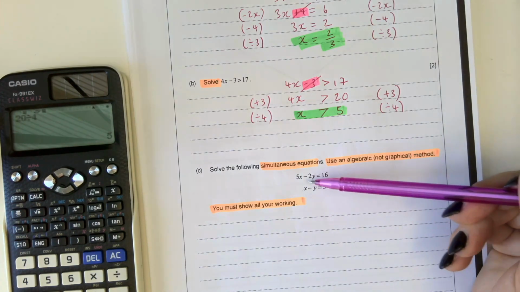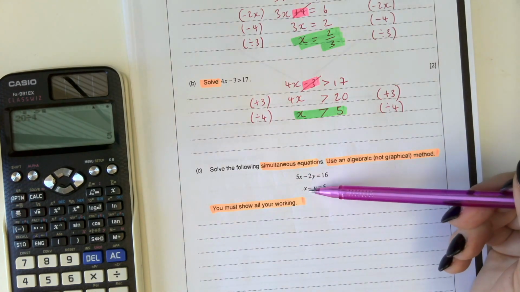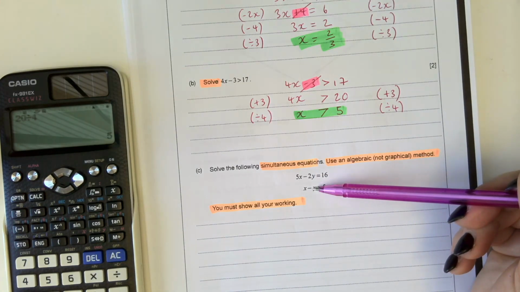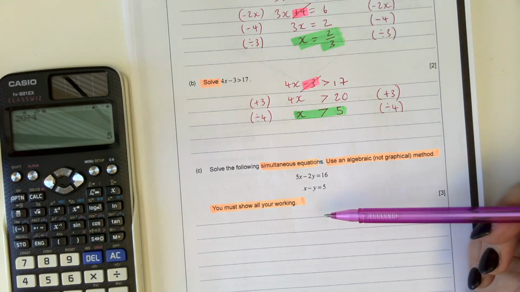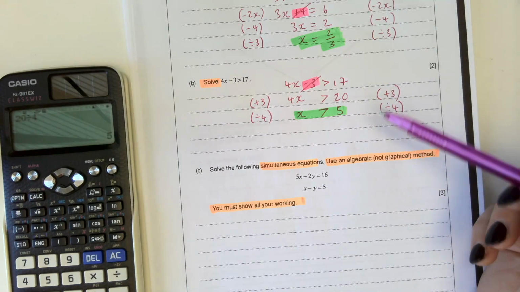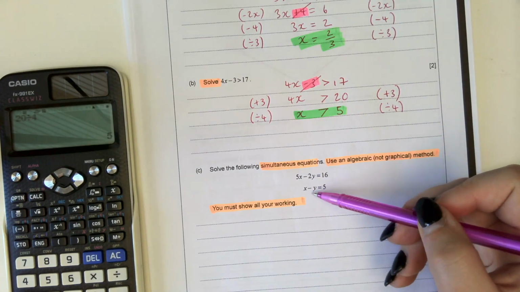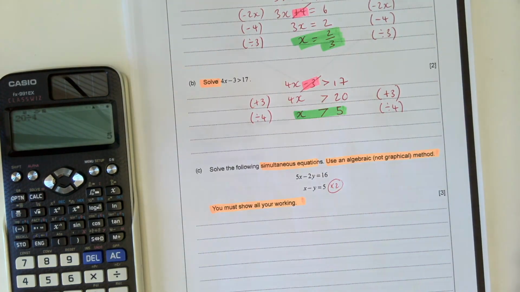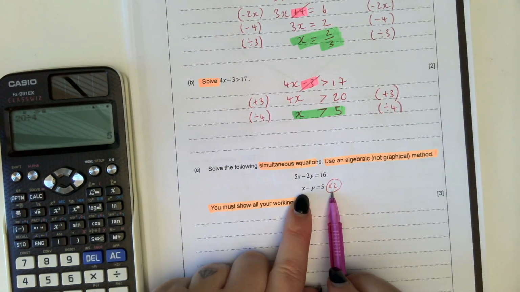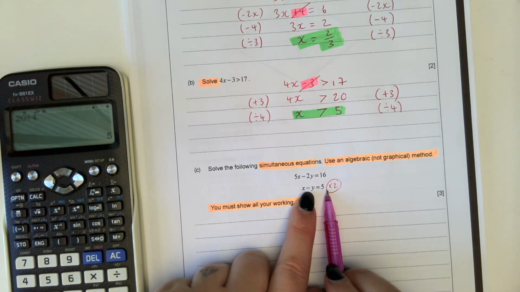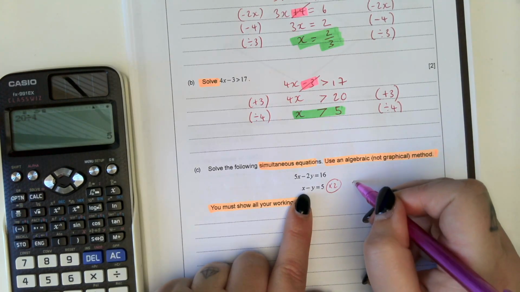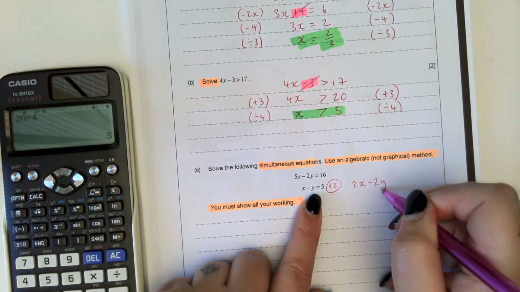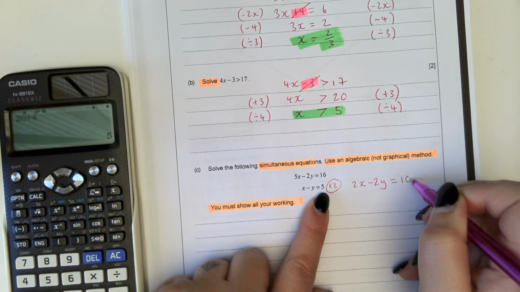Let's look at the y terms. Minus 2y, minus 1y. So this is minus 2 coefficient, this is minus 1. They don't match. So now I need to make the coefficients of either the x or the y terms match. I'm going to make the coefficients of the y terms match. I'm going to multiply this equation by 2. When I multiply this equation by 2, everything gets multiplied by 2. So x times 2 is 2x, minus y times 2 is minus 2y, and 5 times 2 is 10.